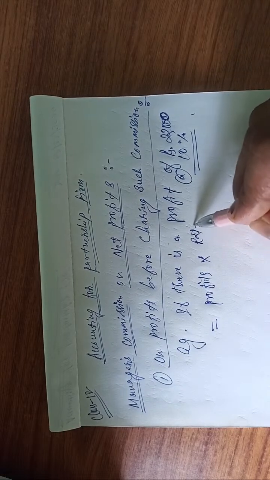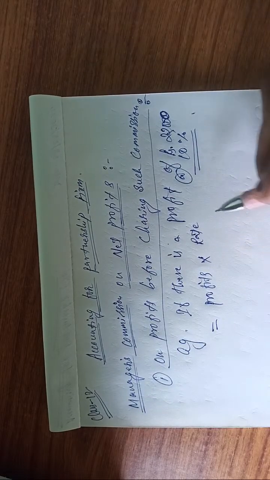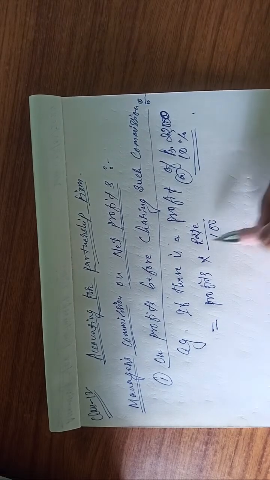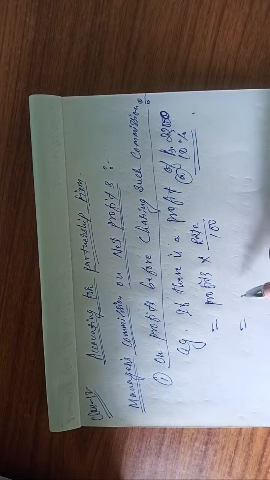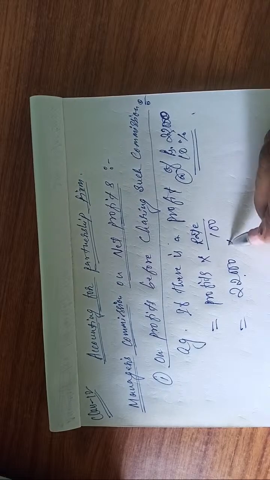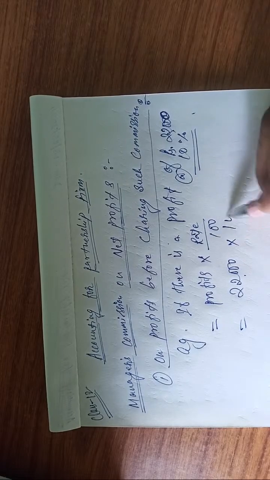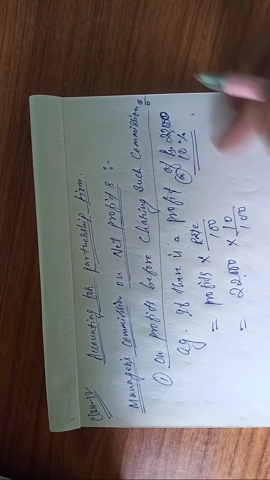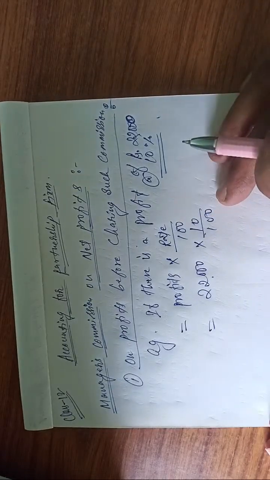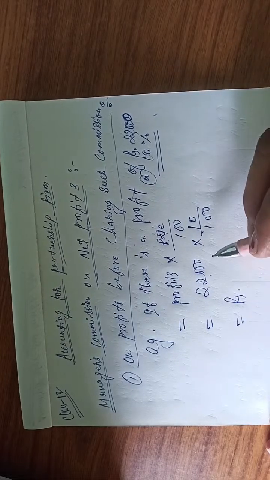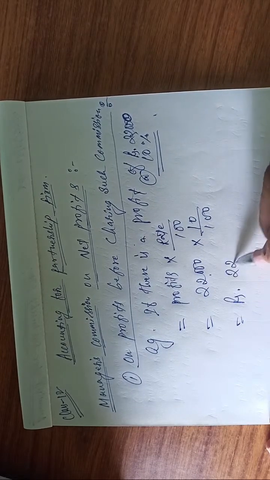Rate divided by 100. You can see profit in this example is 22,000 into rate, that is 10 by 100. 10% means 10 by 100. If you calculate this, you will get 2200.